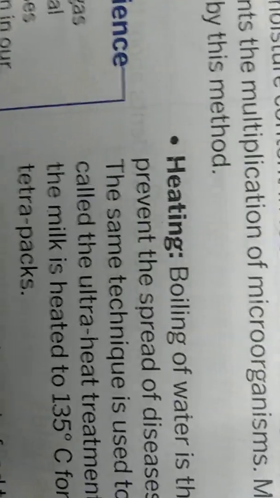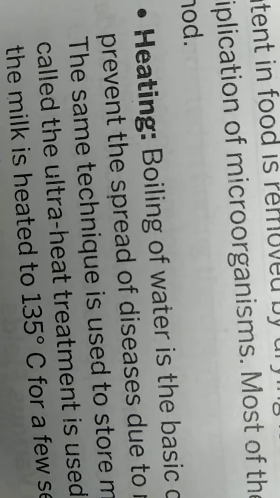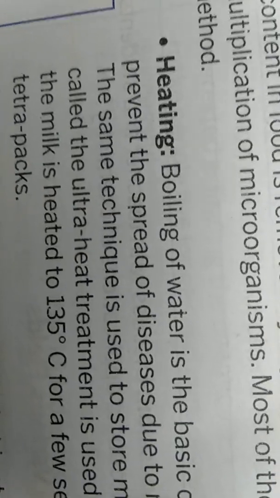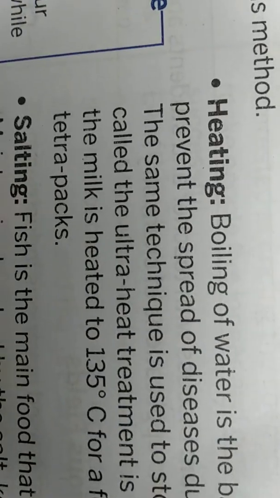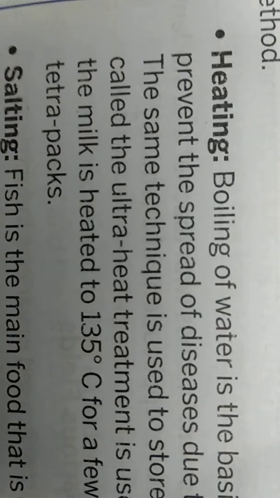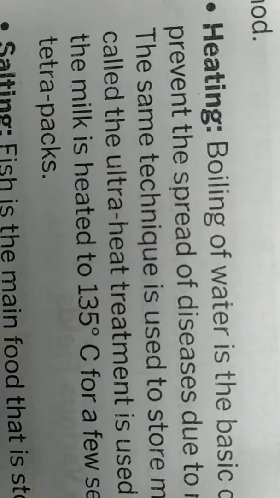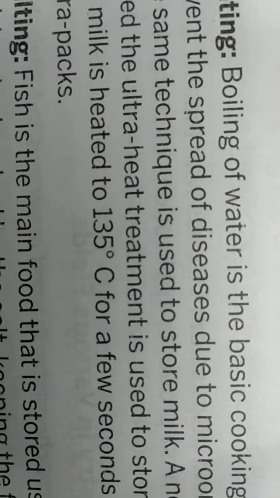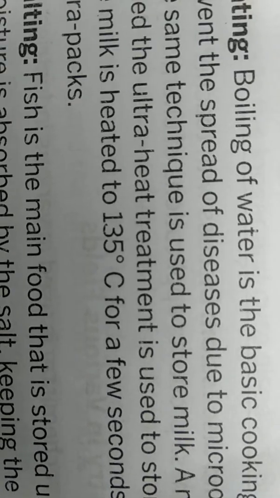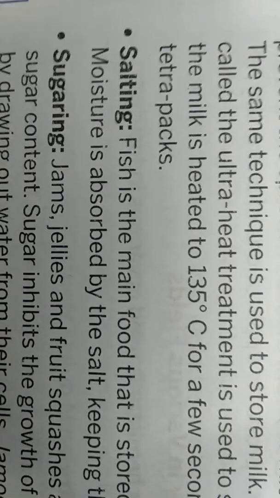Heating. Boiling of water is a basic cooking practice to prevent the spread of diseases due to microorganisms. This technique is also used to store milk. A new technique called ultra-heat treatment is used to store milk, wherein the milk is heated at 135 degrees centigrade for a few seconds and stored in Tetra packs, which are packed milk.